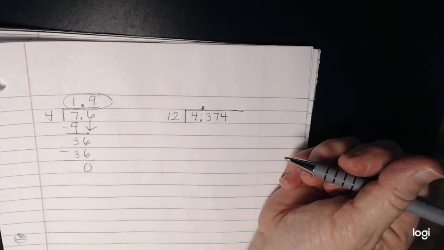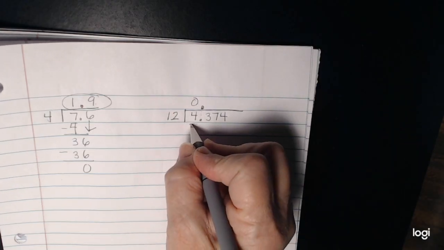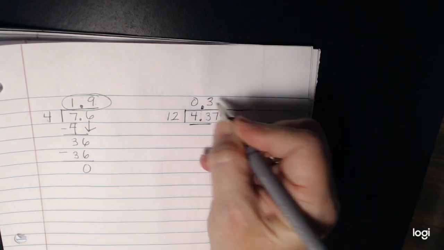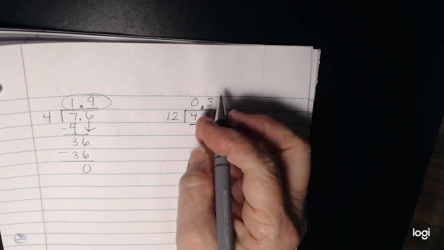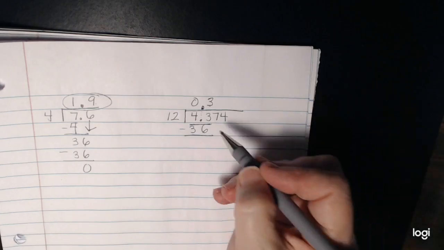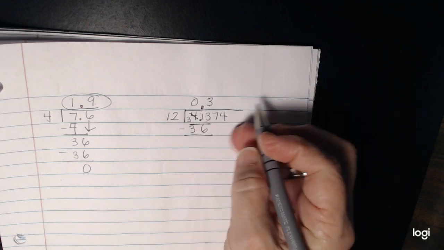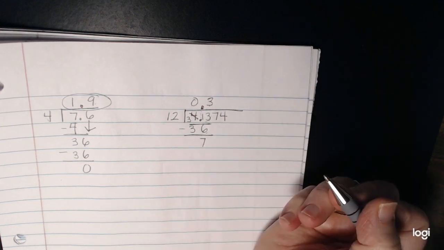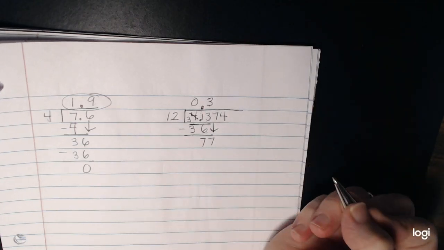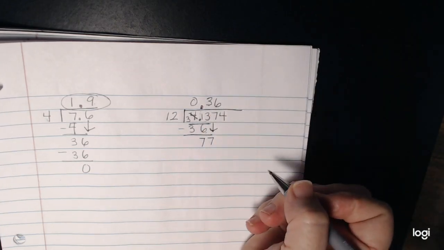Now we're going to divide just like normal. Can 12 go into 4? No, 4 is too small. Can 12 go into 43? It can, not evenly, but it can actually go 3 times. 3 times 12 is 36. So we're going to go ahead and we're going to subtract. Well, we know we can't do 3 minus 6, so we have to borrow. 13 minus 6 is 7. We are allowed to bring down one number, and that's a 7. 12 goes into 77 6 times.